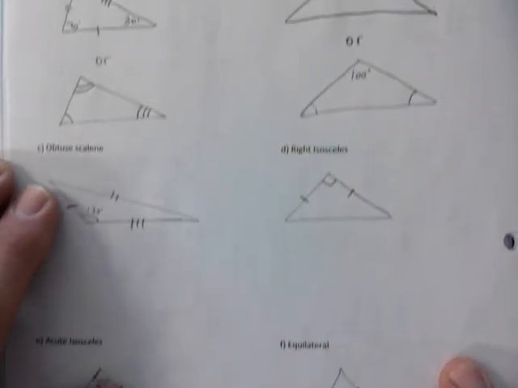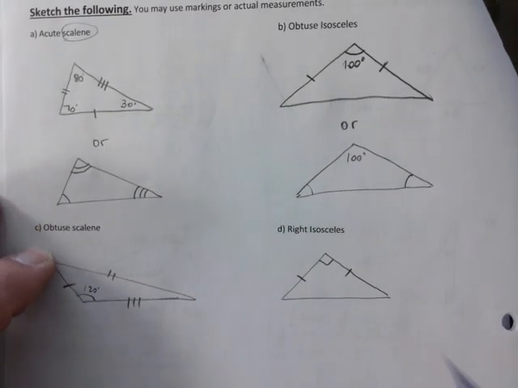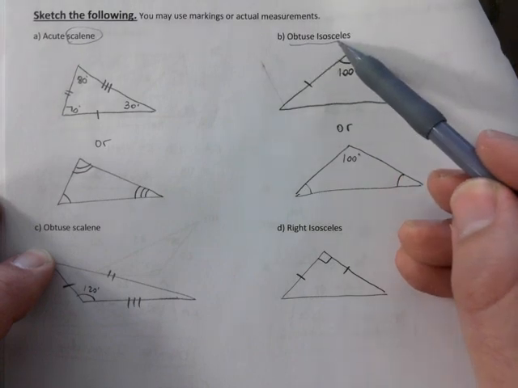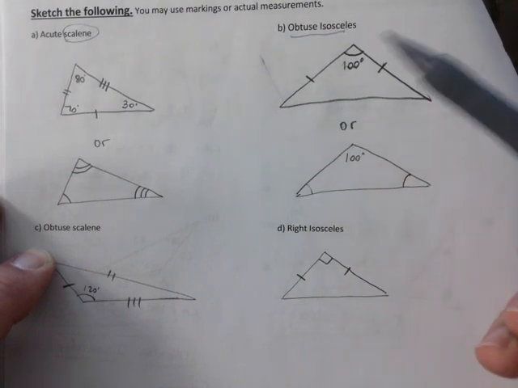Quadrilaterals, which is four-sided, and then we go to polygons. Polygons is like all of them under one umbrella. So if you go to page 11, I just asked you to graph and sketch. So for example, sketch me an obtuse isosceles. You can be creative on how you do that.